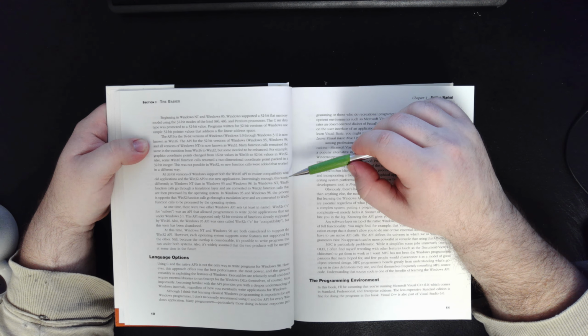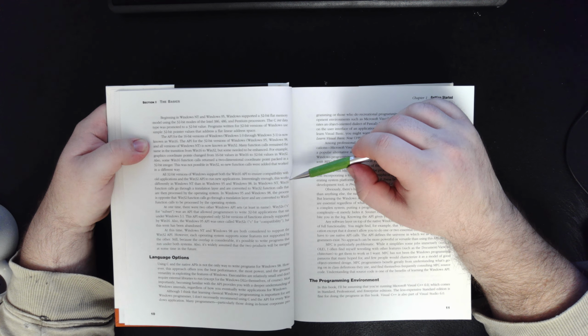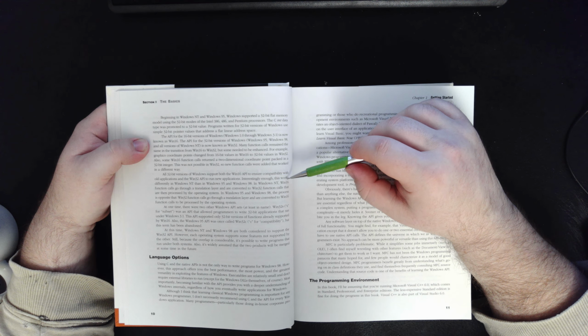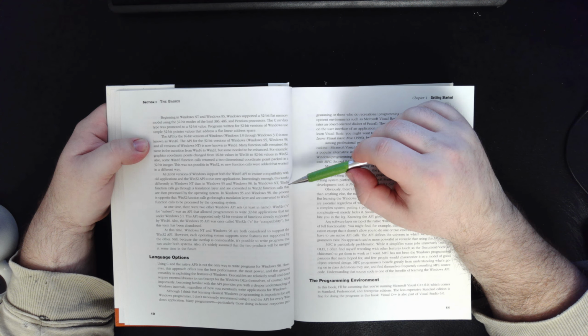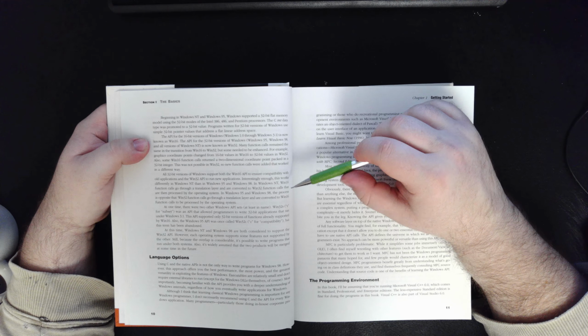Interestingly enough, this works differently in Windows NT than in Windows 95 and Windows 98. In Windows NT, Win16 function calls go through a translation layer and are converted to Win32 function calls that are then processed by the operating system.